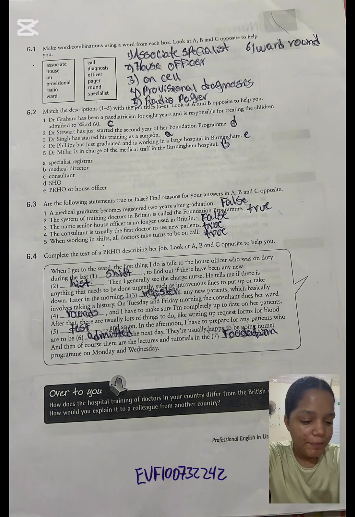Match the descriptions 1 to 5 with the job titles A to E. Look at A and B opposite to help you. Dr. Graham has been a pediatrician for 8 years and is responsible for treating the children admitted to Ward 60.